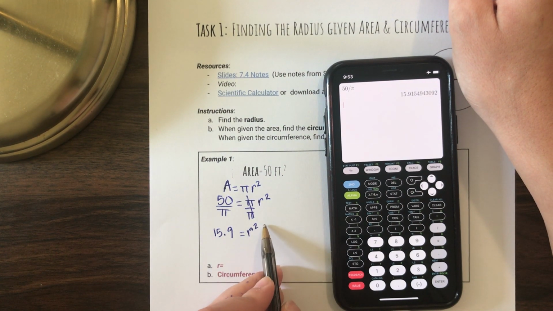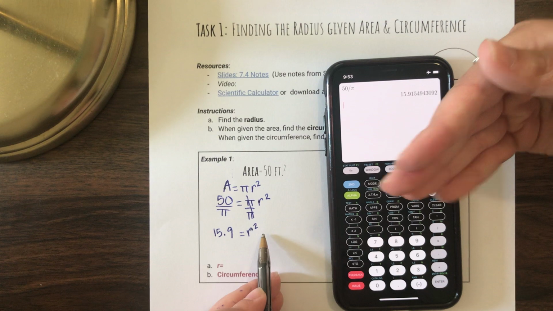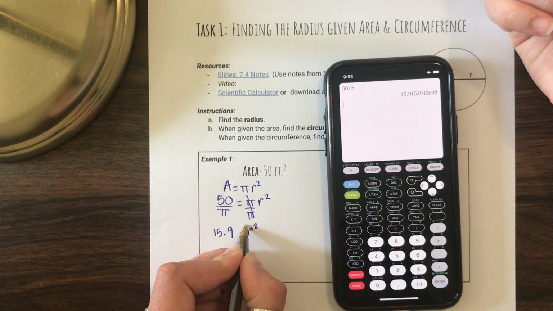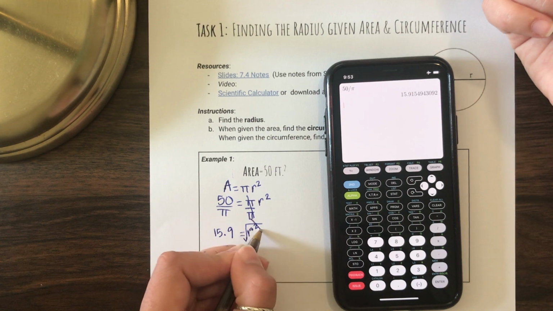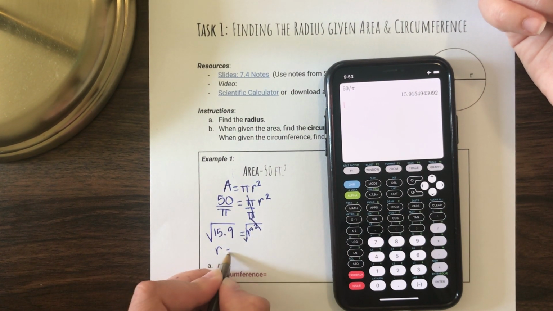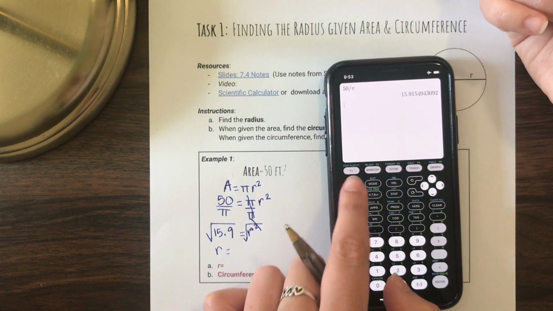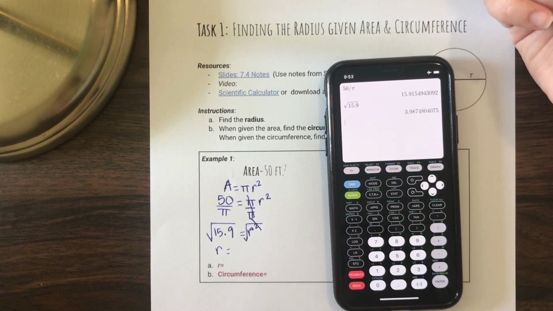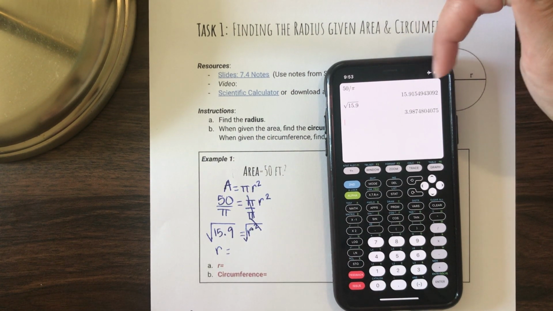Now the opposite of squaring something is to take the square root of it. So if I want to cancel the power of 2, I need to square root it. That cancels it. Do that to the other side, and that gives me r equals square root of 15.9 equals 3.98.